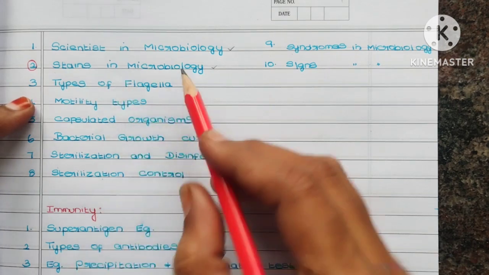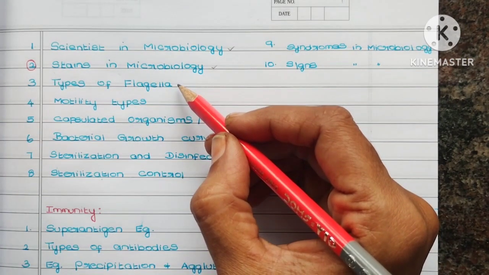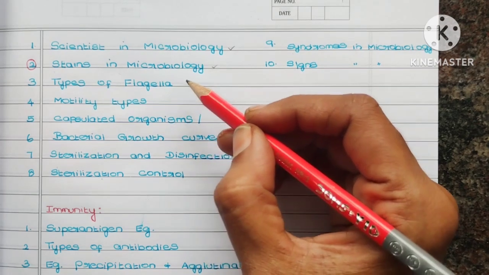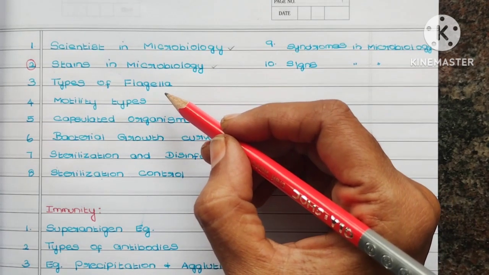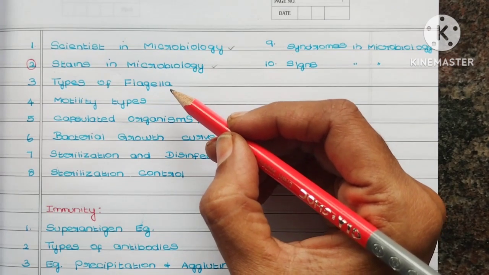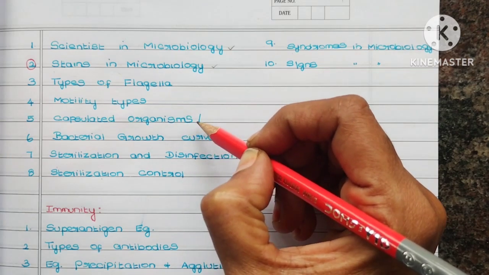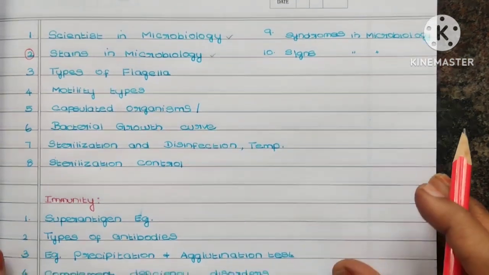Kindly go through that. And next, you want to know the types of flagella, like monotrichous, lophotrichous. Please don't skip that topic too. Coming to motility types, you know, like tumbling motility in Listeria. I think there is a list of 10 motilities. And what is the list of capsulated organisms? And then the bacterial growth curve.